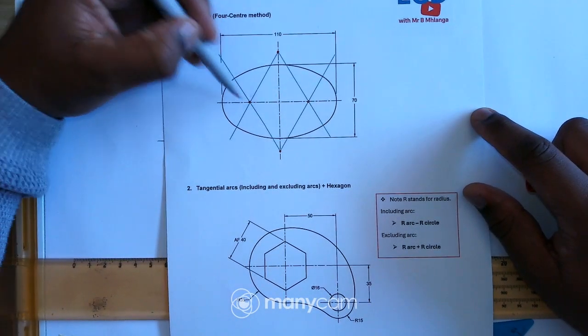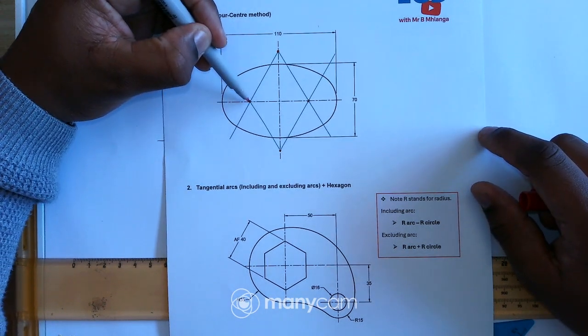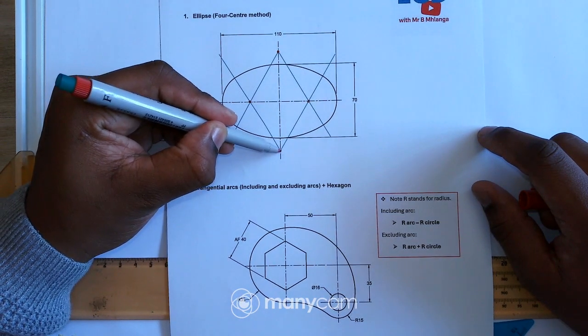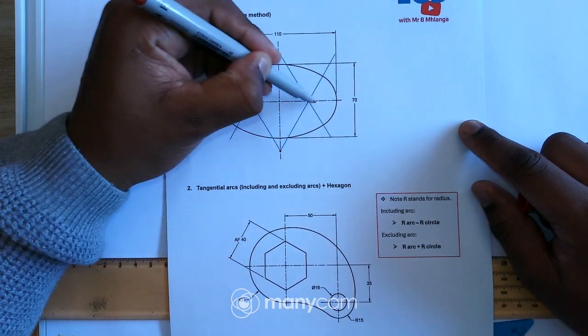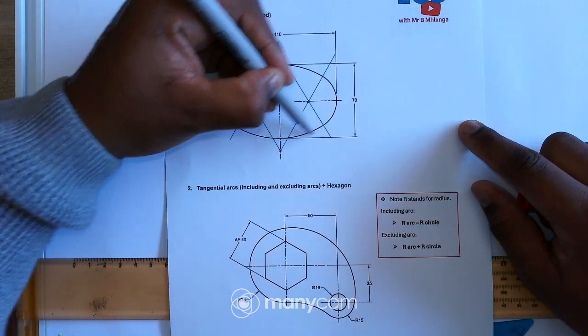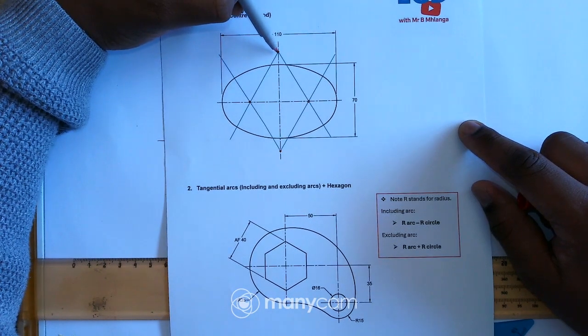We use the center points to draw the arcs of this ellipse. So for this arc on this side, I'll put my compass on that point to draw that arc, and then I'll put my compass on that point there to draw that arc up there. And also for this arc I'll put my compass there, and then for this part of the ellipse here, I'll put my compass up there.